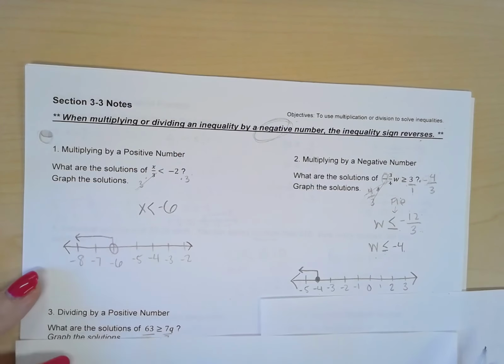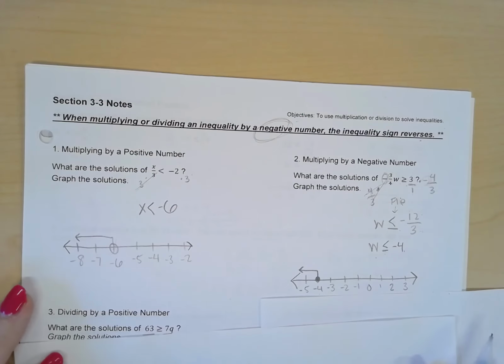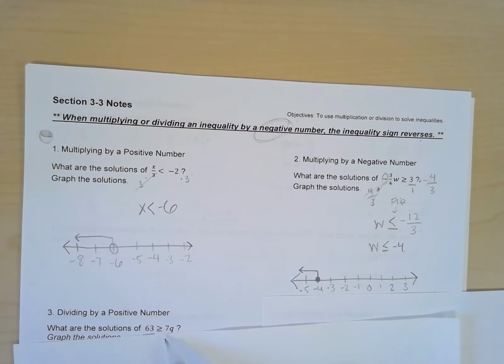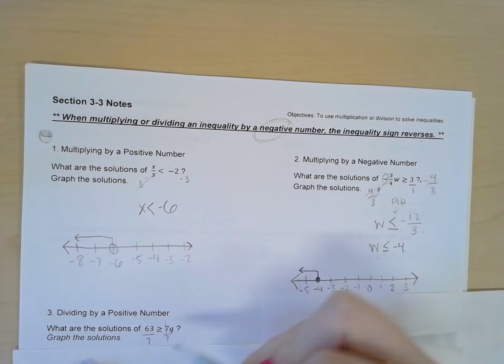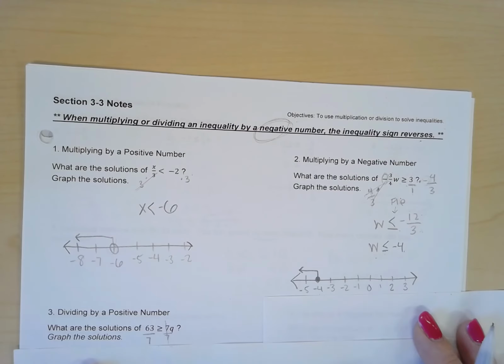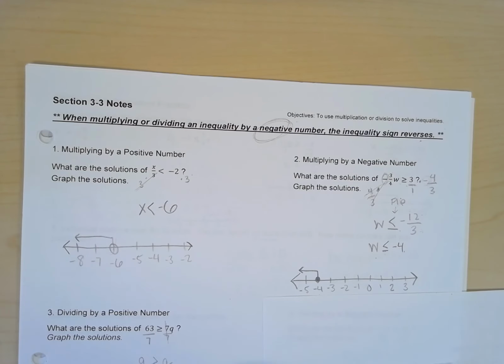Number 3. What are the solutions of 63 is greater than or equal to 7q? Well, 7 is being multiplied by q, so to undo that, I'm going to have to divide by 7 on both sides. That crosses out the 7 here, leaving just q. 63 divided by 7 should be 9, so I'll have 9 is greater than or equal to q.